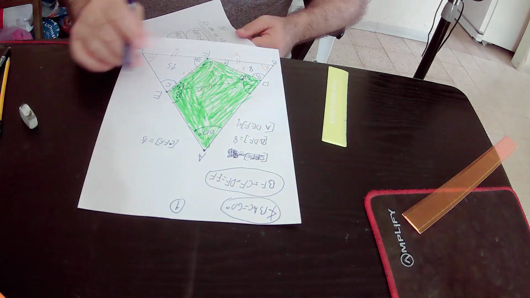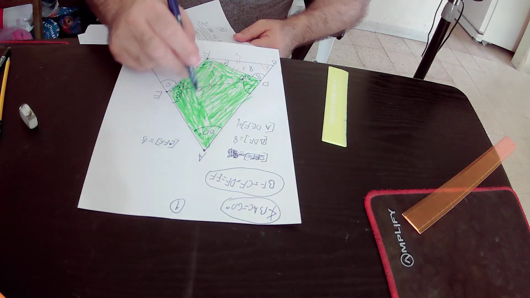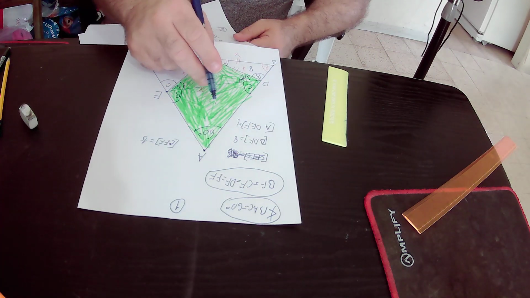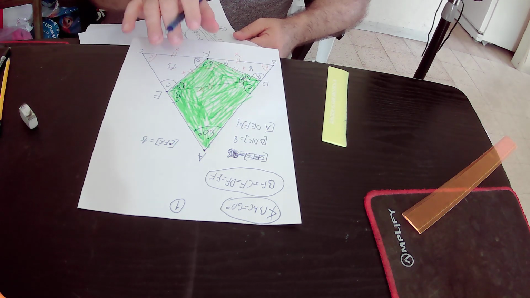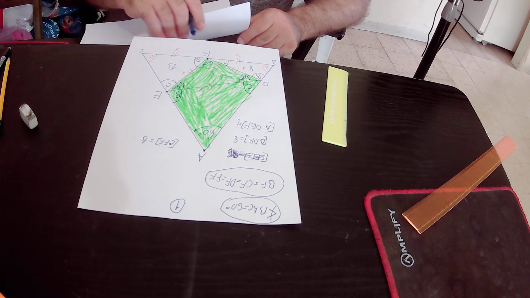Actually, this angle A equals 60 degrees, and it belongs both to the small triangle ADE and to the big triangle ABC. Okay?